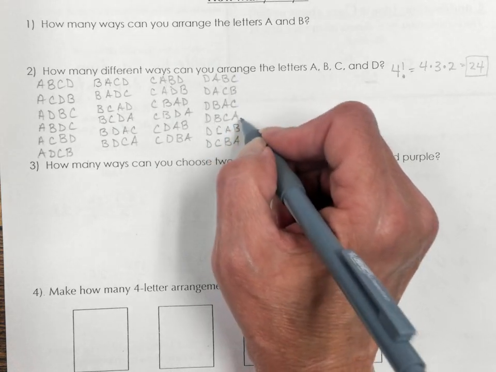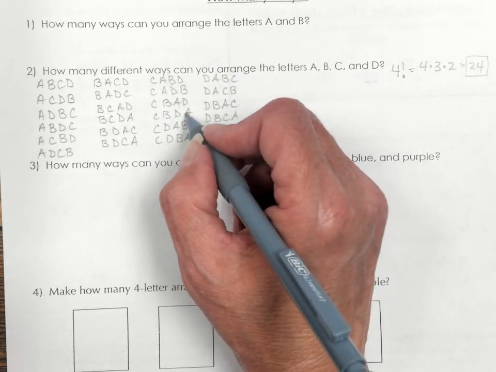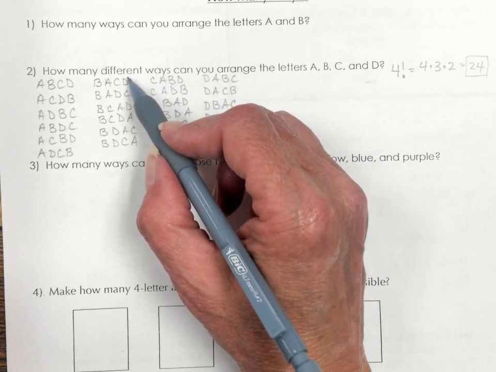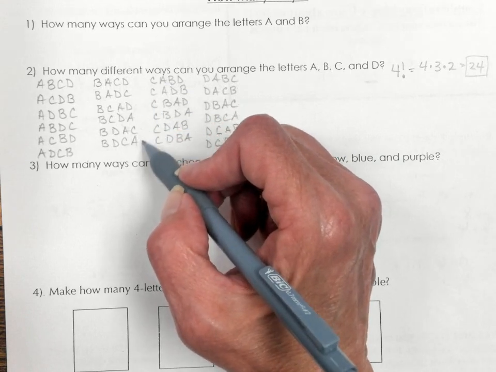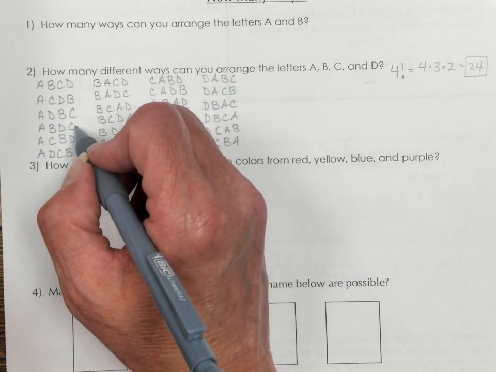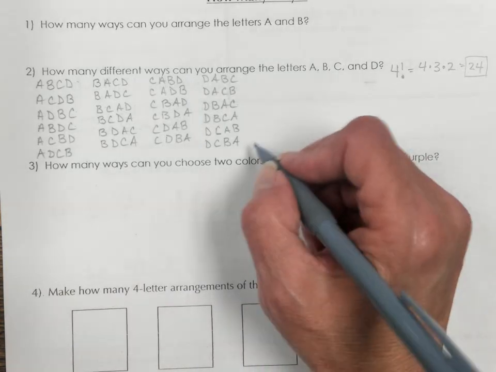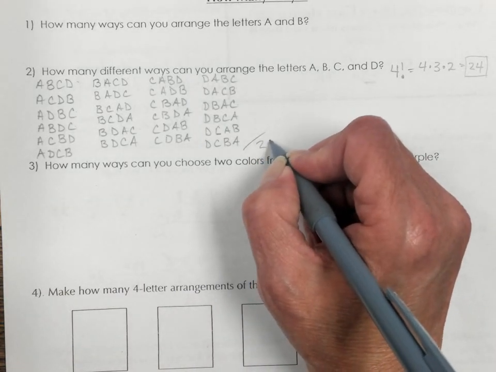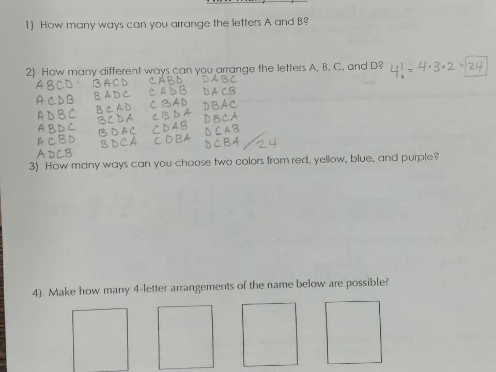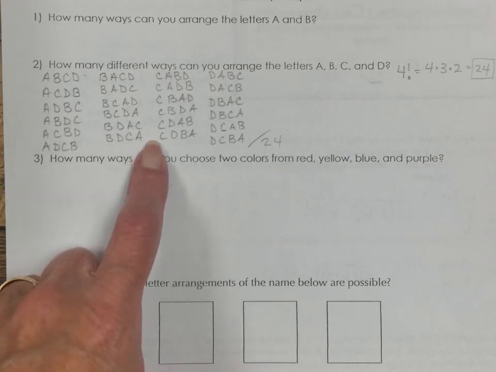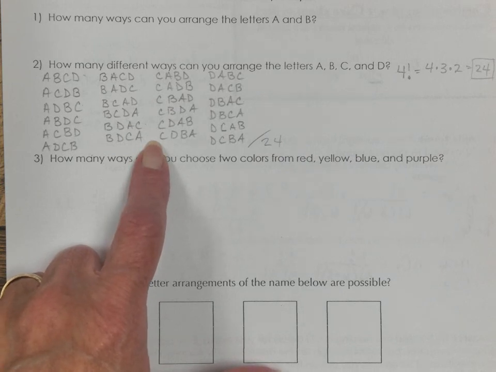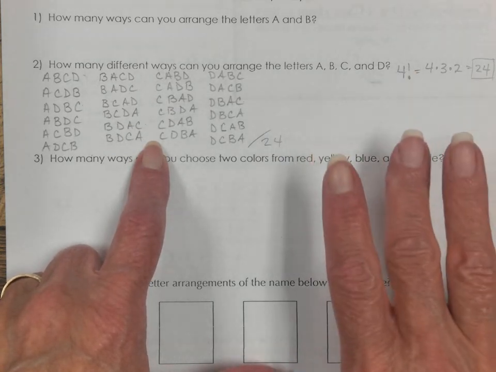1, 2, 3, 4, 5, 6, 7, 8, 9, 10, 11, 12, 13, 14, 15, 16, 17, 18, 19, 20, 21, 22, 23, 24. Woohoo! I got 24 possible outcomes. That took a while, and I'm lazy. I did not enjoy that, and my hands are tired.